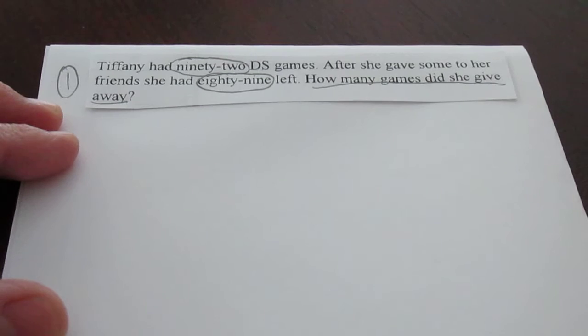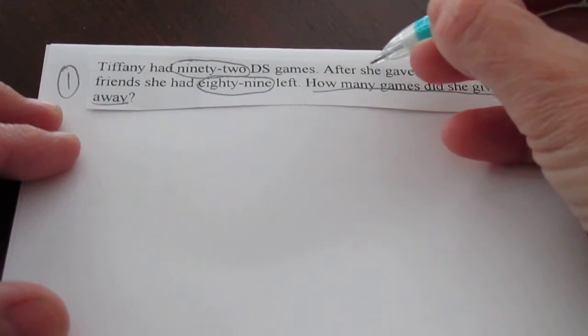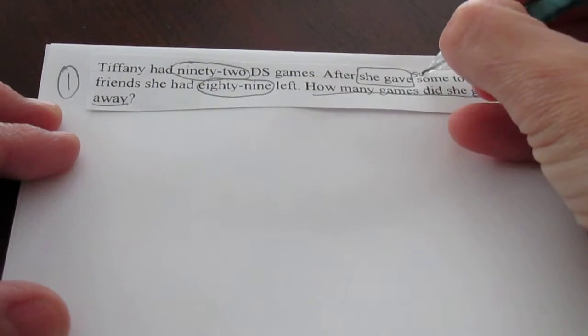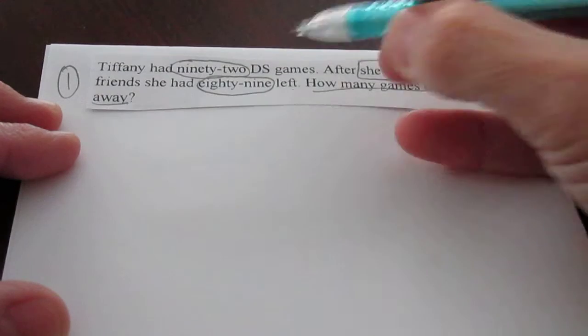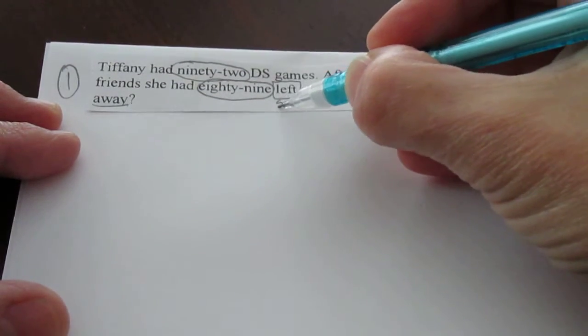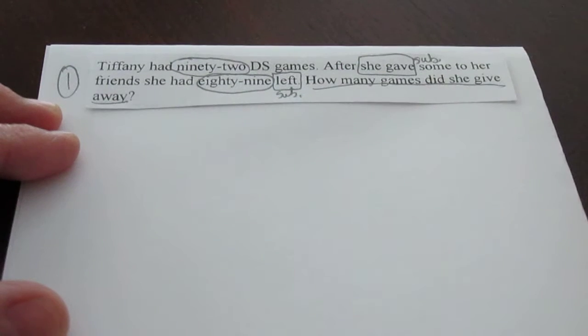We're going to box any math action words. This time we have "she gave," which means to subtract. Also, you could have boxed "left." That also means that you are going to subtract. So I need to write my equation so that it matches my word problem.